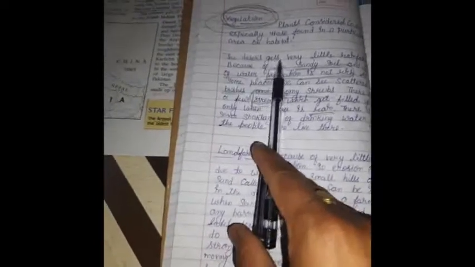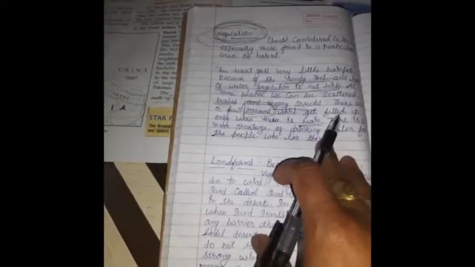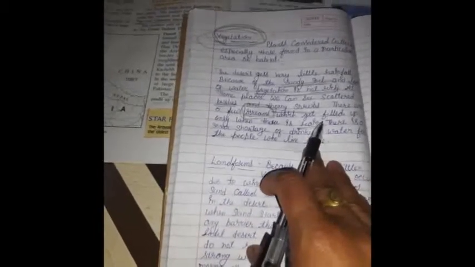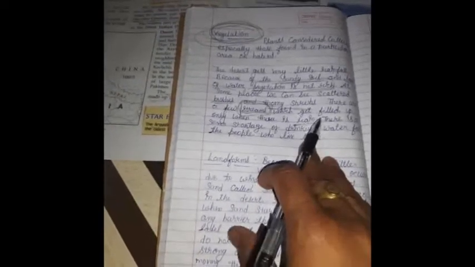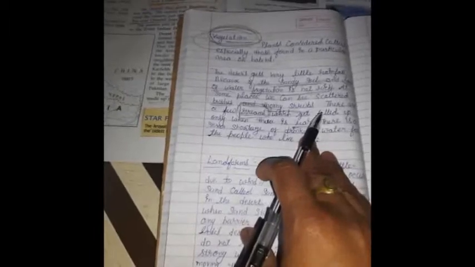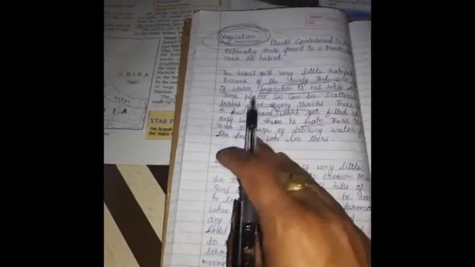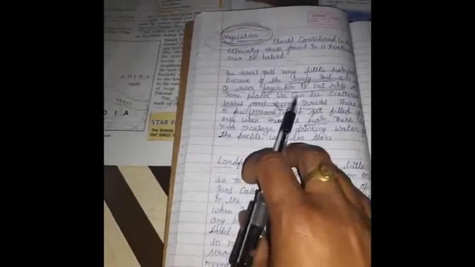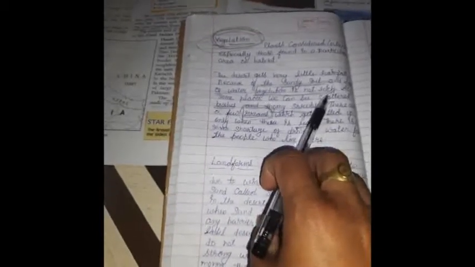As I told you, the desert area is very dry and has very little rainfall. It has sandy soil and lack of water. These are the reasons why vegetation is not rich in a desert.